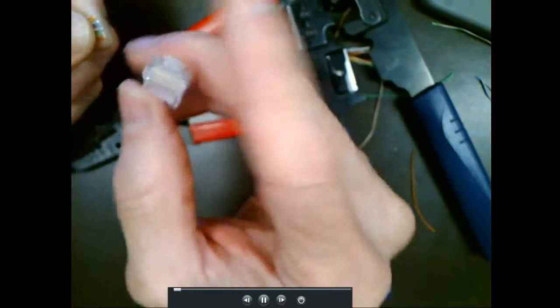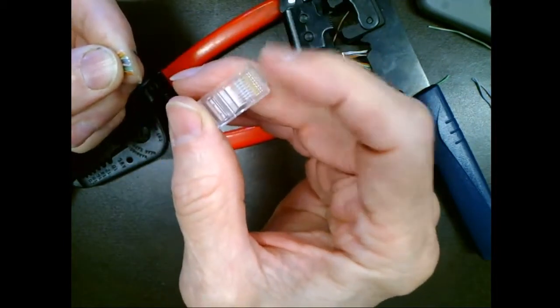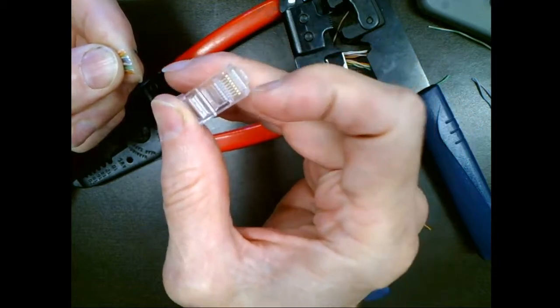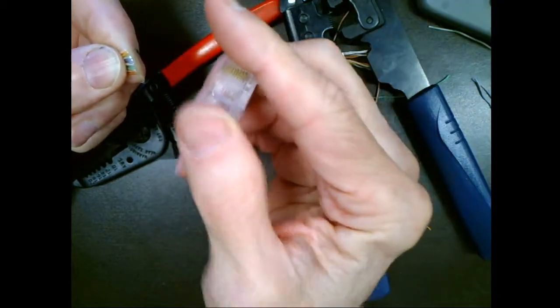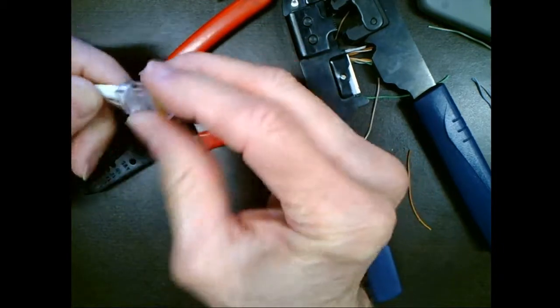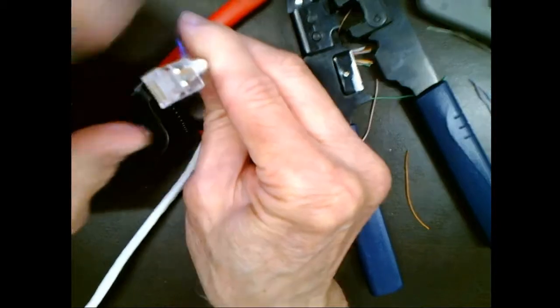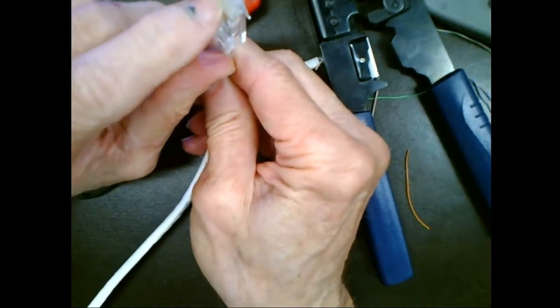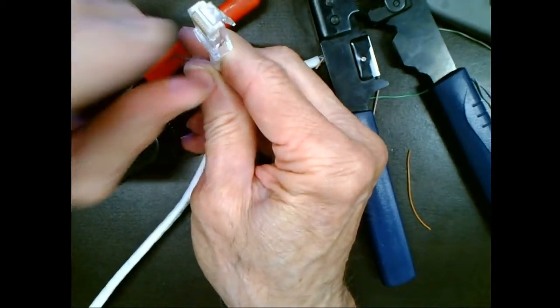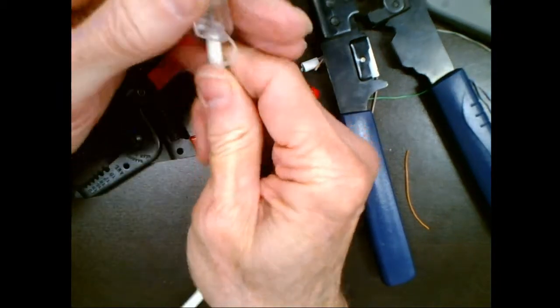Then we're going to come up here and take our RJ45. We're going to put it where the gold pins are up. So pin 1 is over here on the left. This is an 8-pin connector. Then we're going to start it in there, and push it all the way in until we can see little gold spots out here on the end. That's the actual connector, so we know we got it in there far enough, right?